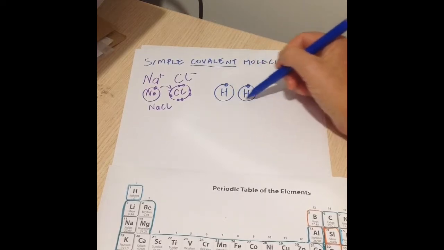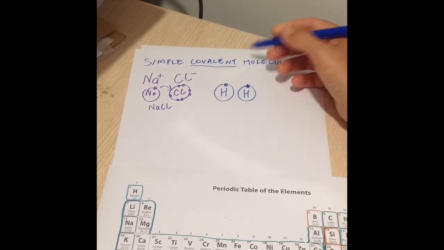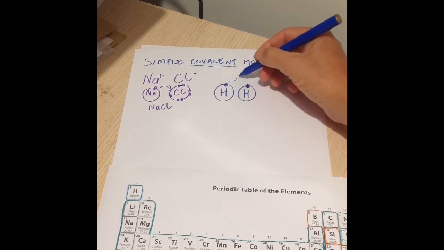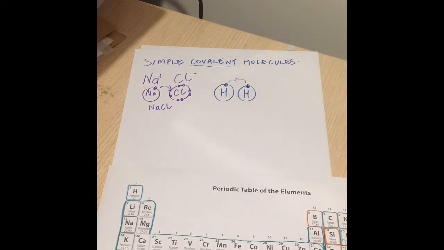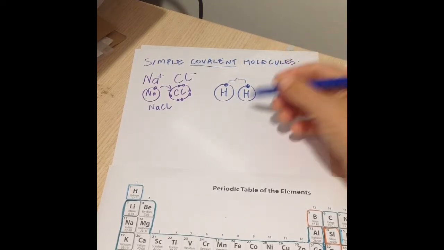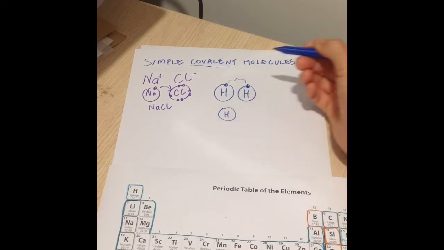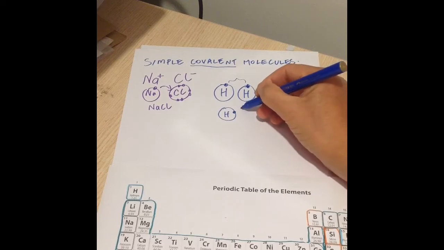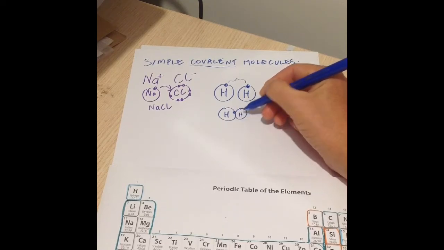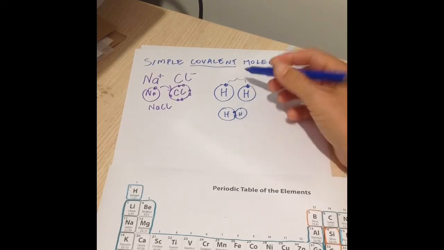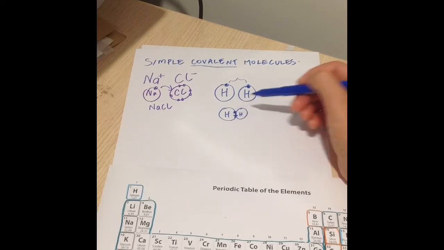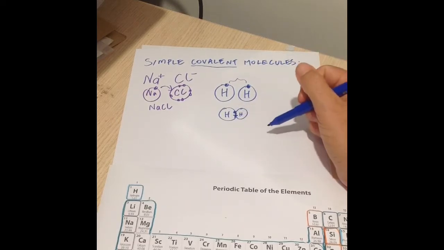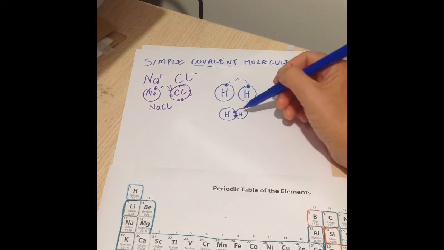So have a look at what's going on here. We've got an electron here and an electron here. What if these could come together? What if they could come closer together and we could share them? Well, that's exactly what happens in hydrogen gas. So in hydrogen gas, we have a hydrogen and another hydrogen. I'm going to draw the electron for this hydrogen as a cross, not a dot, just so we can tell which one belongs to which.